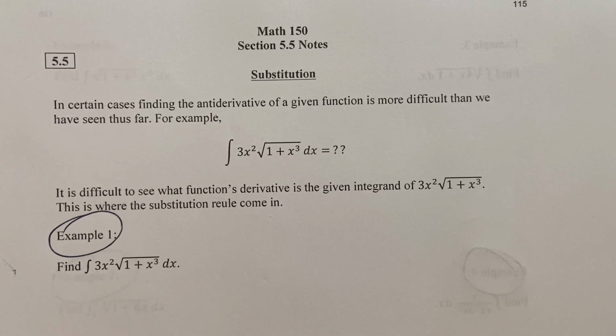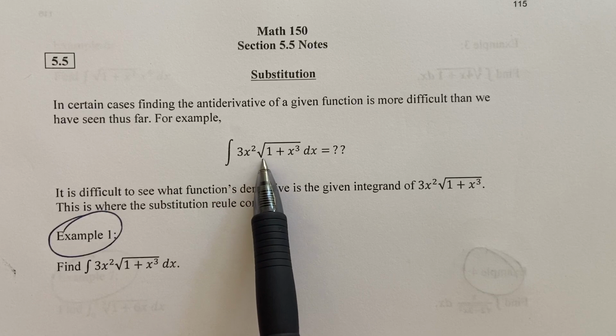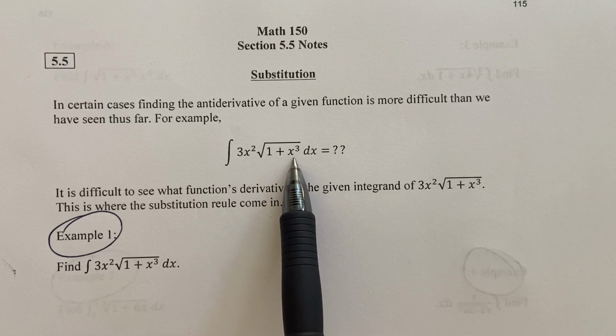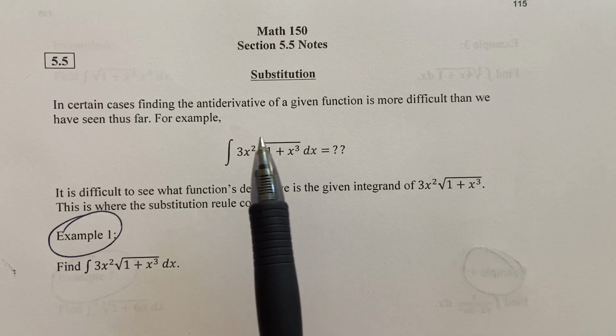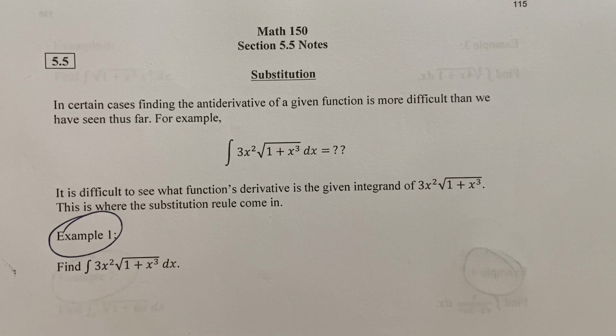So in certain cases, when you're trying to integrate a function, finding an antiderivative for a particular function can be difficult. If you have a function like x squared and you're trying to figure out its antiderivative, that's not too hard. But what if you have something like 3x squared times the square root of 1 plus x cubed, and you want to find the function for which, if you take its derivative, you get this, right? The antiderivative, in other words.